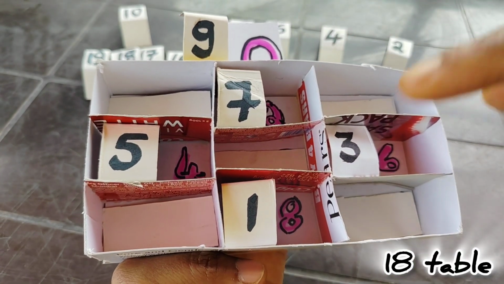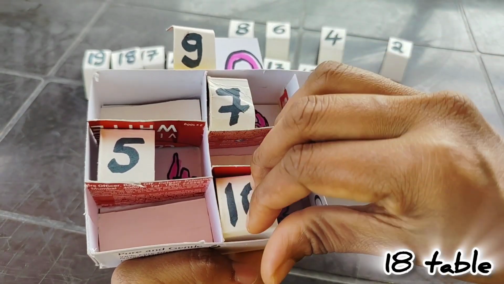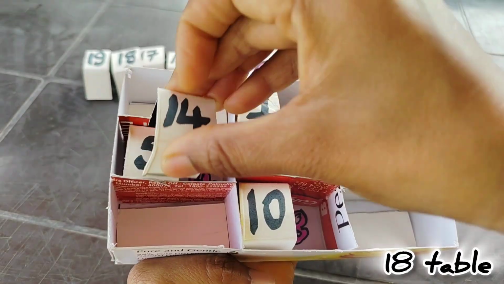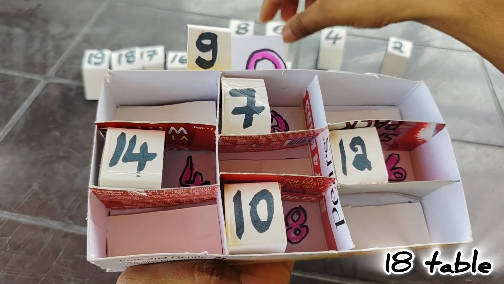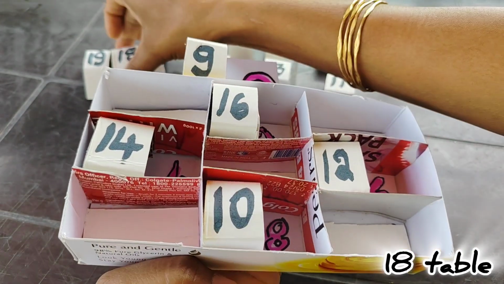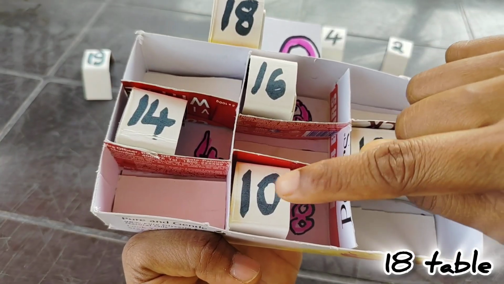Next we'll continue from 6s are. So after 9 it is 10. Then keep skipping 12, 14, 16 and 18. We are skipping everywhere except at this place.